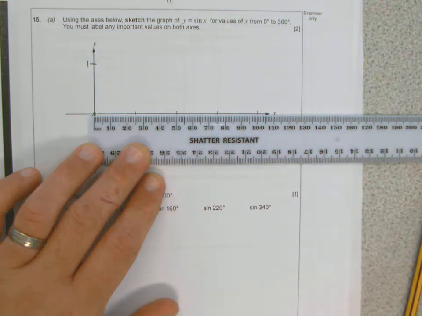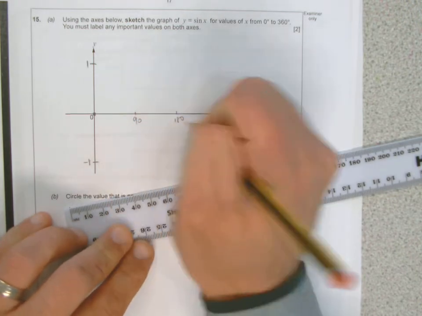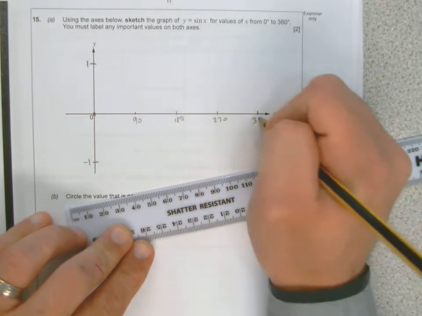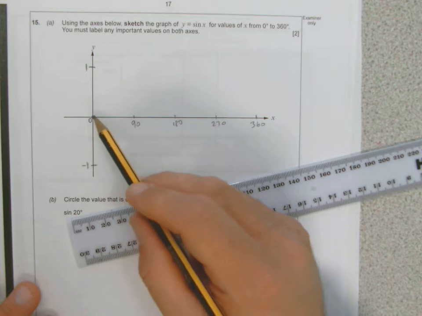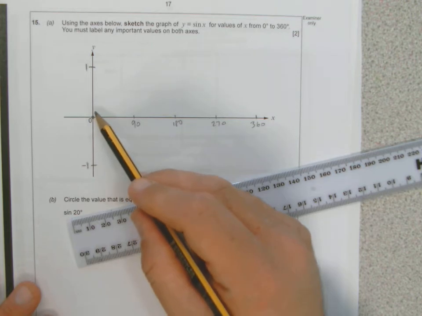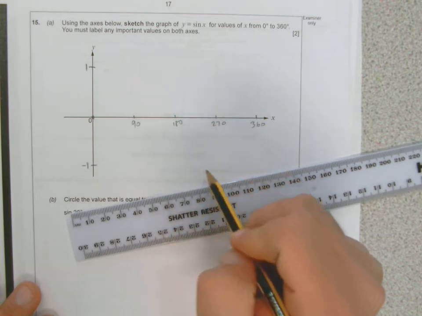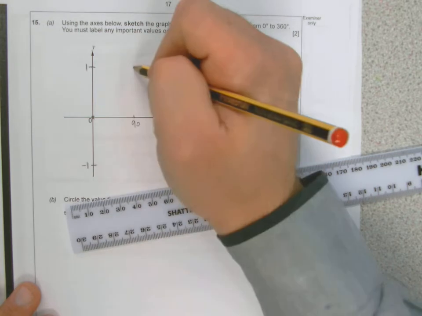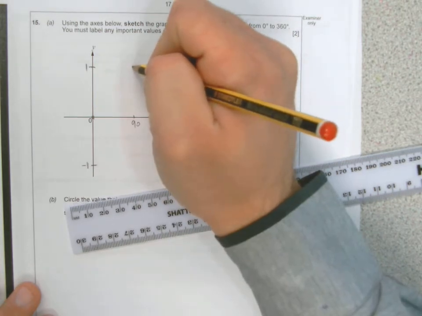And then we can put 90 degrees here, 180 degrees here, 270 degrees here, and 360 degrees there. And you just got to remember that sine 0 is 0, and then we're going to go positively, like a wave, like that. So sine 0 is 0, sine 90 will be 1, so let's try and get that right around there. It's only a sketch, so it doesn't have to be perfect.